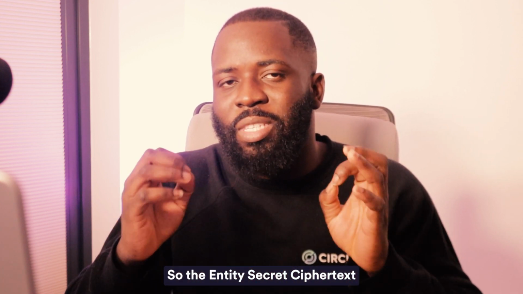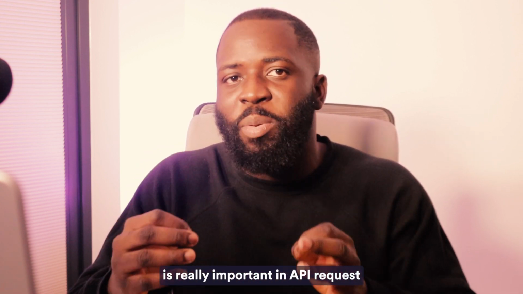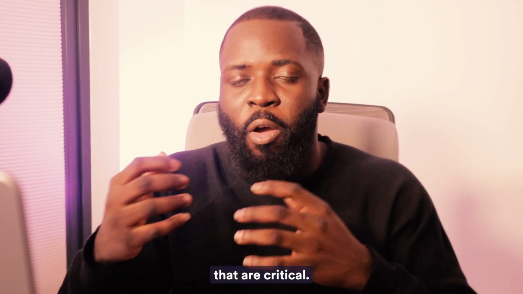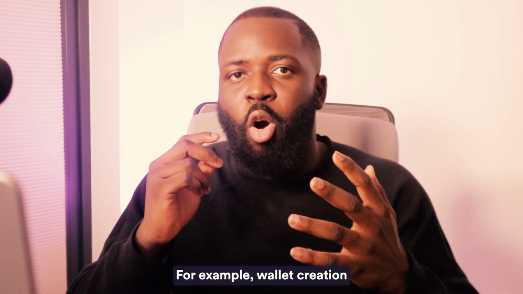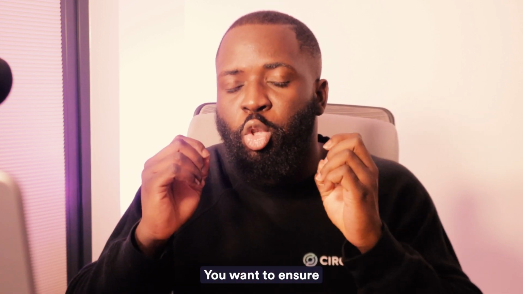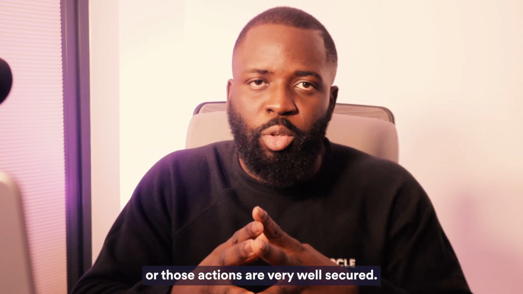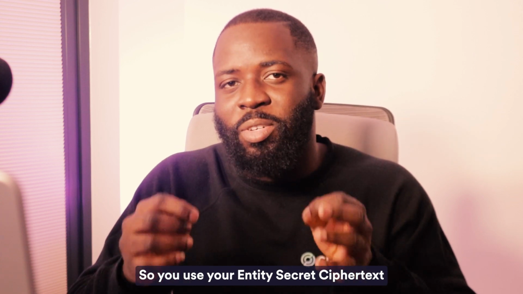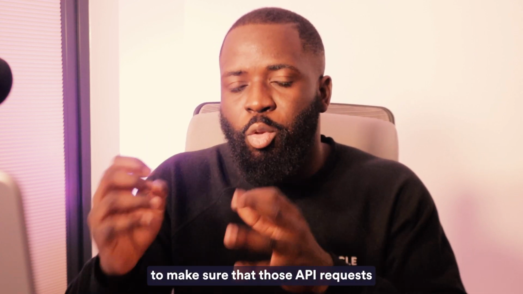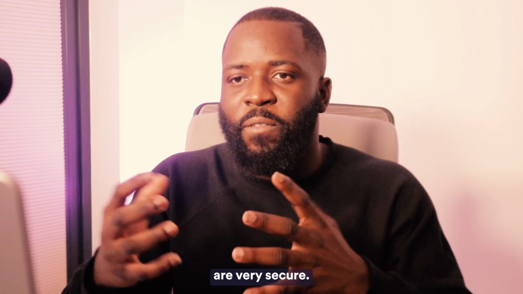So the entity secret ciphertext is really important in API requests that are critical, for example, wallet creation or transaction initiation. You want to ensure that those API requests or those actions are very well secured. So you use your entity secret ciphertext to make sure that those API requests are very secure.